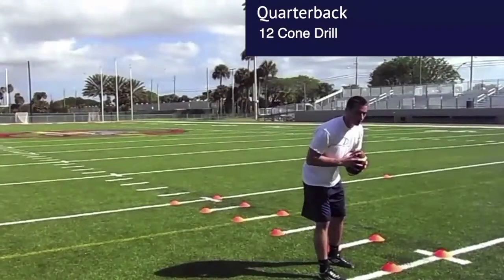Now, once we get into this, guys, our drill is going to show us taking our drop, and then after we take our drop, it's going to show us working through the pocket with our back foot leading through each of these individual drills. So let's take a quick peek here at how this student athlete performs.